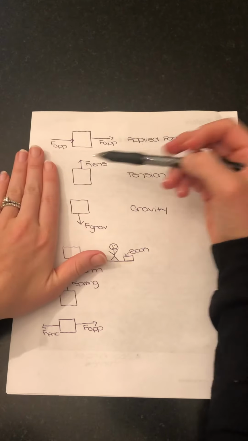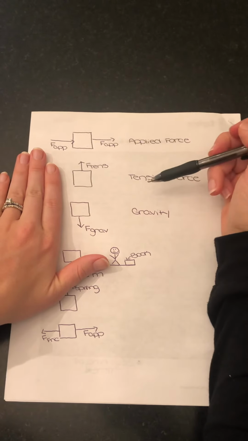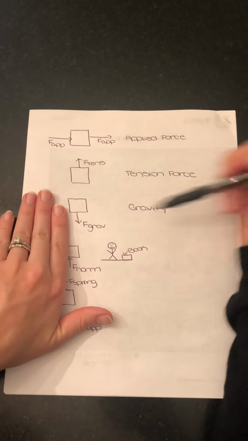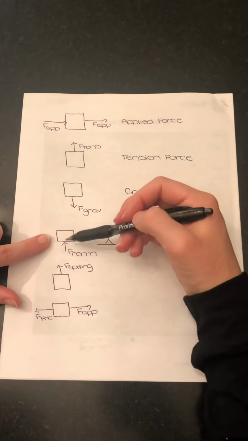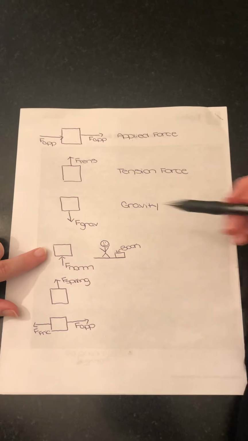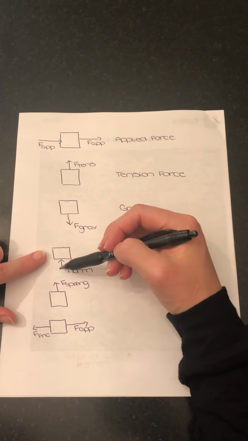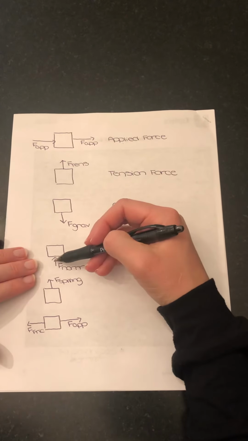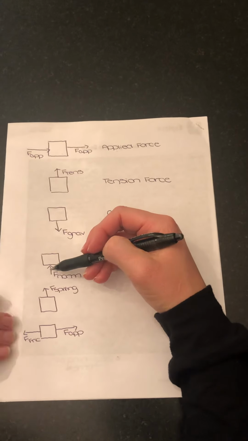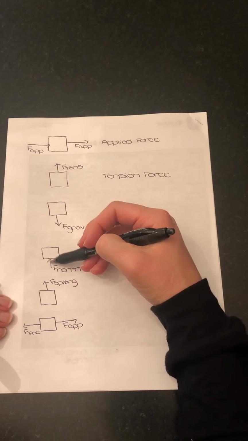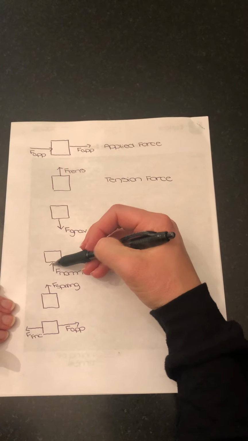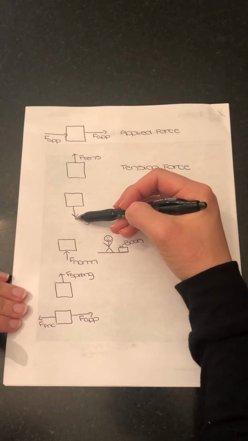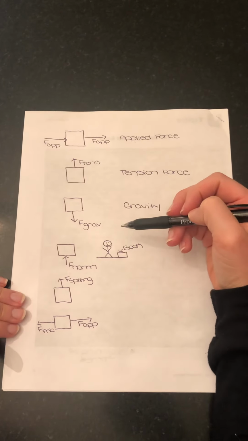So it's the applied. Tension would be anything like hanging by a rope or a string. Gravity always works in the downward direction. The normal force is something that's probably new to you. Normal is that force, so if like I'm sitting on a chair, I'm not falling through the chair because of gravity. So the chair is actually pushing back up on me with the same force that I'm pushing down on the chair when I sit on it. That's called the normal force. So it always works opposite to gravity.